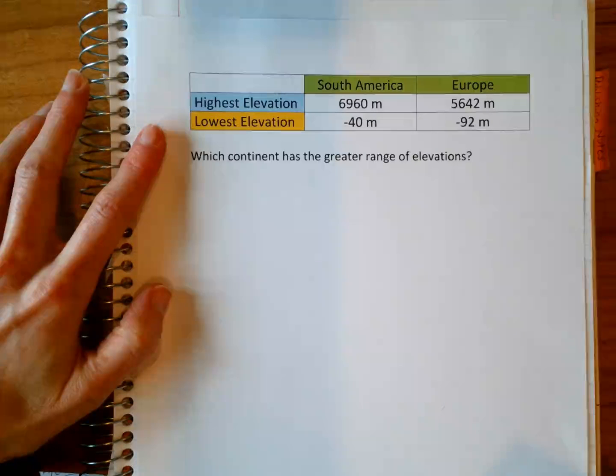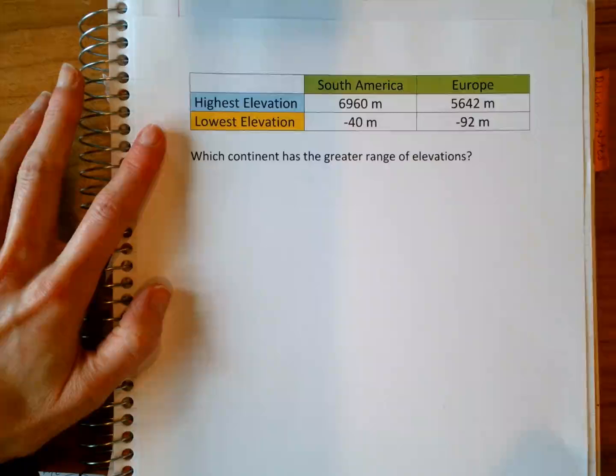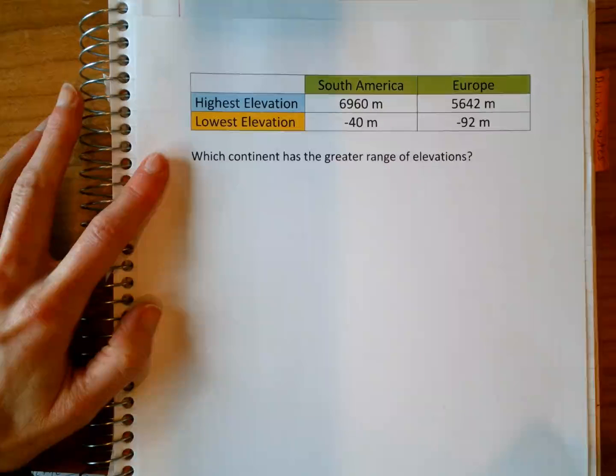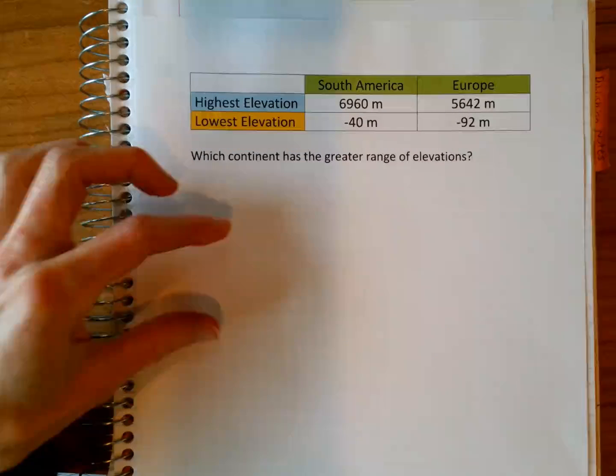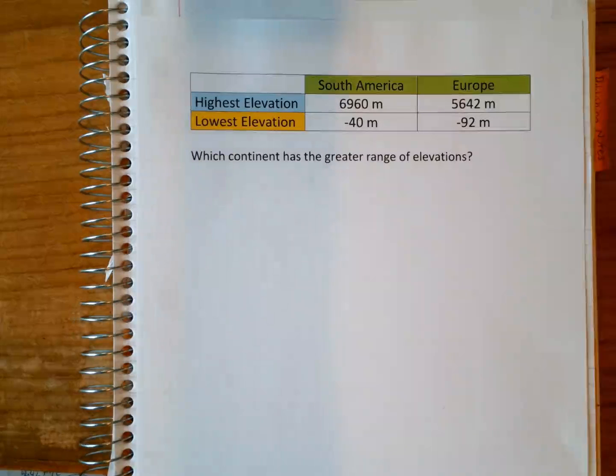The lowest elevation is negative 40 meters, so well below sea level. Europe, 5,642 meters, and lowest elevation is 92 meters. We want to know which continent has the greater range of elevations. So if you were to see the elevations on an elevation map, which one would have the largest gap between the lowest and the highest elevation.